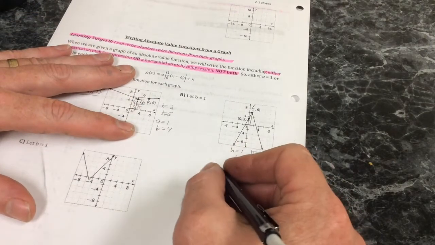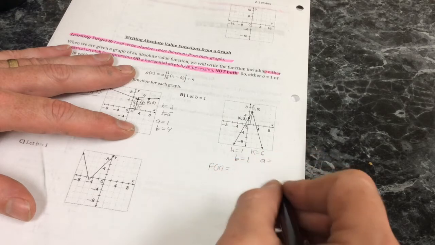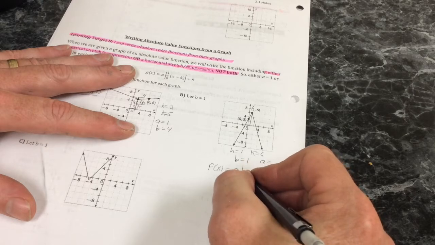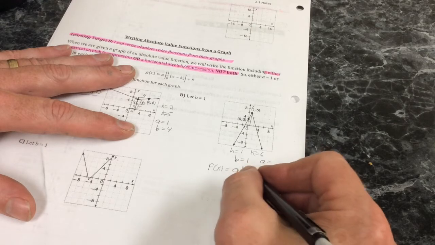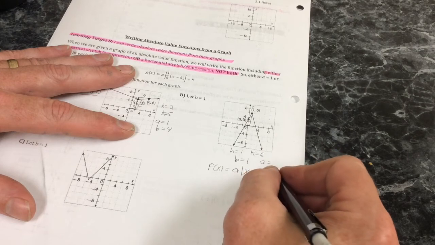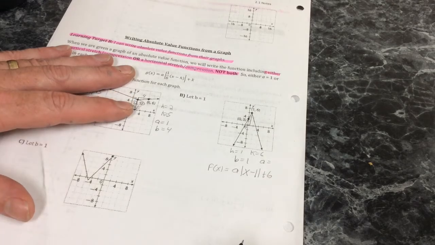So we're gonna write our equation but A. So we're gonna say, hey, you know what? A function of x, my output, is equal to A times the absolute value of x minus h plus 6. I have plugged in everything but A, and since B was 1, I didn't have to plug in.